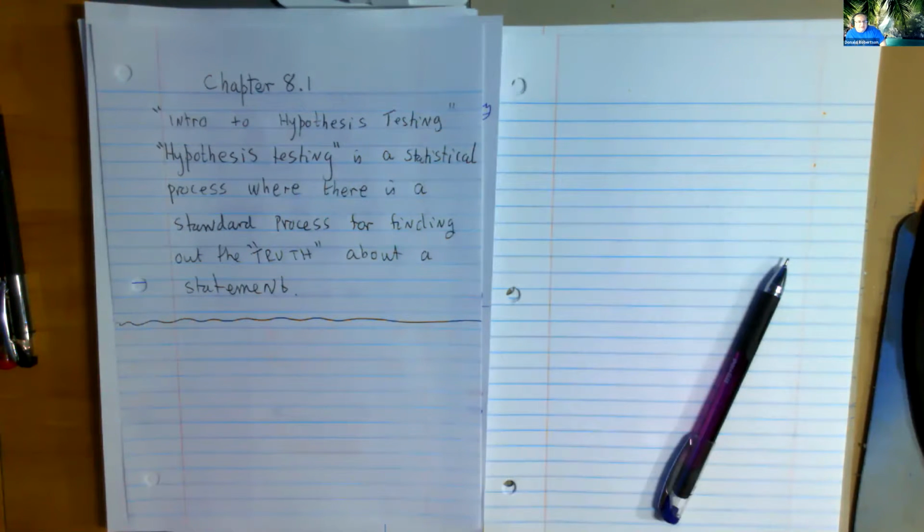We are starting chapter 8, and we are looking at what's called hypothesis testing. And 8.1 is an intro to that. And so you say, oh, I wonder what that means. What is hypothesis testing? Well, it's a statistical process. It's a standard process that we use in statistics to find out, inverted commas, what the truth about a statement is. So I'm going to give you an example without going into too much of the theory, just to show you how you would do a pretty standard type of hypothesis test, right?